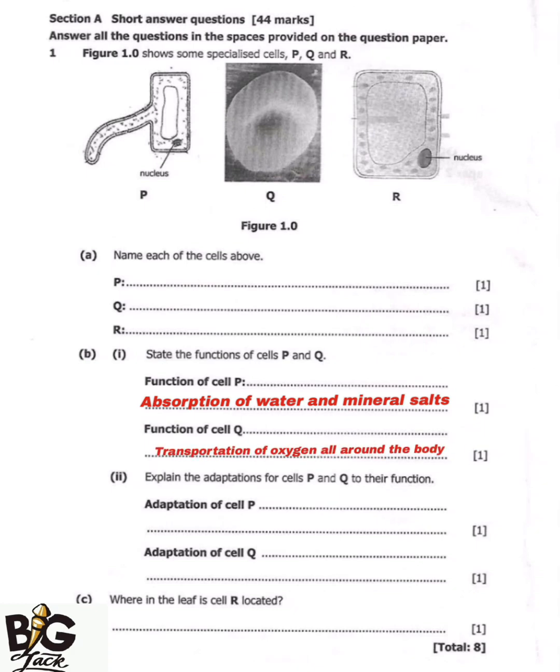Then as for Roman numeral 2, explain the adaptations of cells P and Q to their function. Now when we talk of adaptations, these are just features that enable a specialized cell to perform its function. So as for cell P, the root hair cell, what enables it to perform its function is the elongated outgrowth, which is this part here.